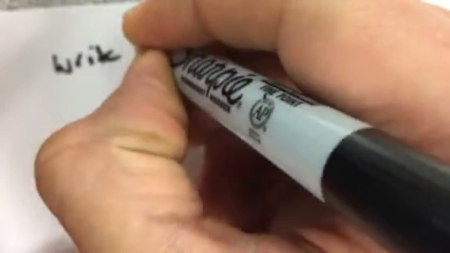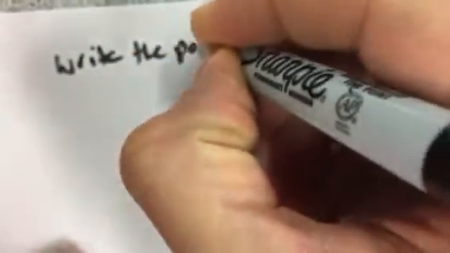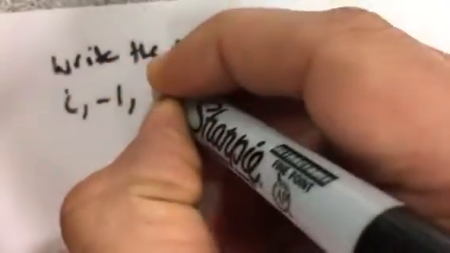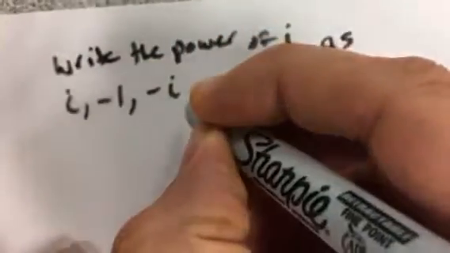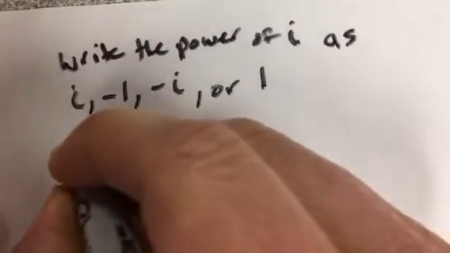Okay, so we're going to write the power of i as i, negative 1, negative i, or 1. Okay, so the problem that we're solving is i to the negative 13th power.